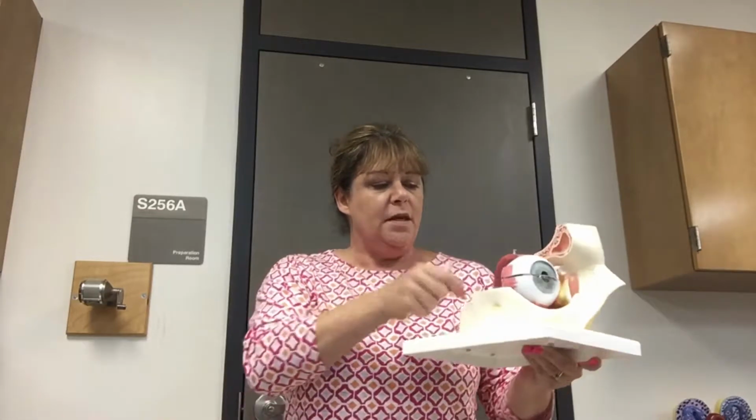Can you show us the lateral rectus muscle? Yeah. The lateral rectus muscle is right here. It breaks away from this model. Okay. What is the location of this muscle? It's located on the lateral side, so this outer side here.